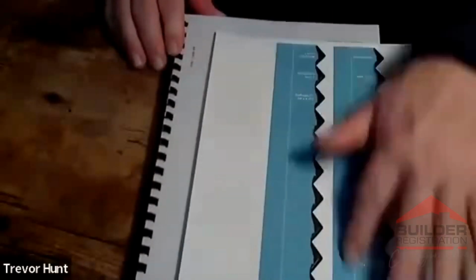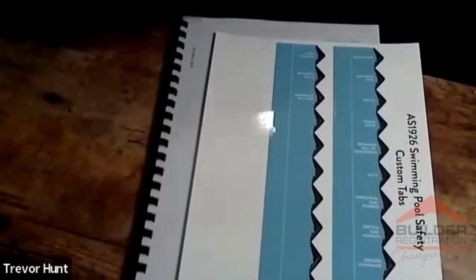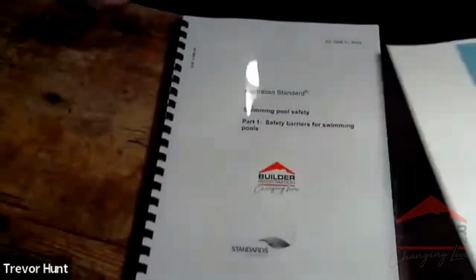For our swimming pools, we've just got the single coloured tab going up the side with this particular book again, just like our demolition and so forth.